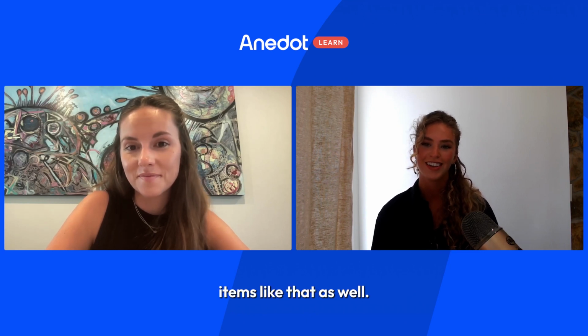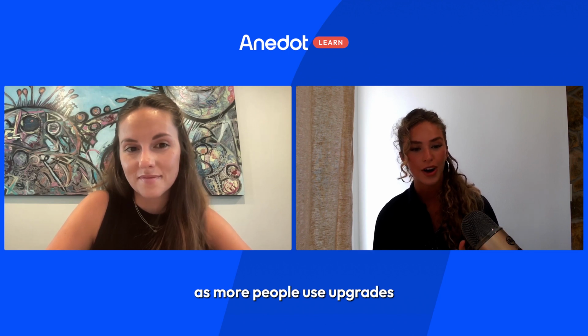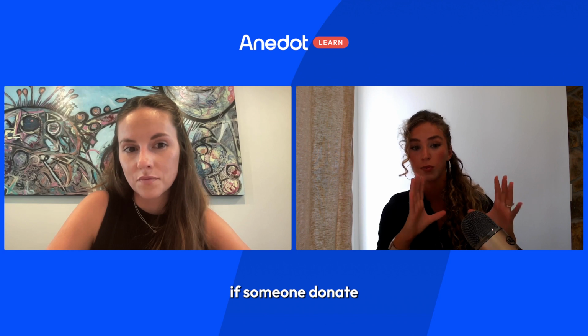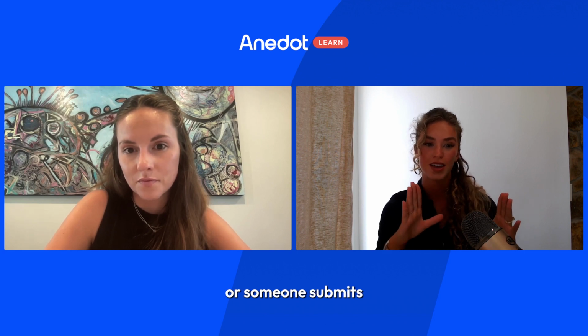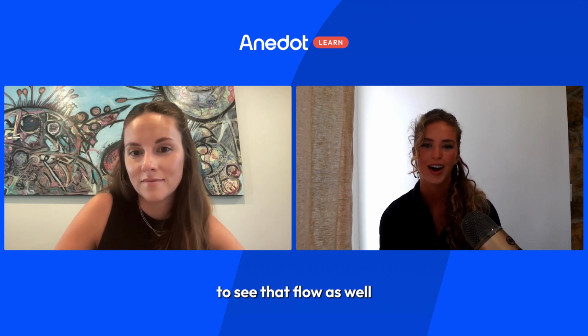And it will be interesting as more people use upgrades and that post-conversion upgrade, how, if someone submits a lead form, that will flow onto the donation page as well. It's interesting to see that flow and how that's set up.